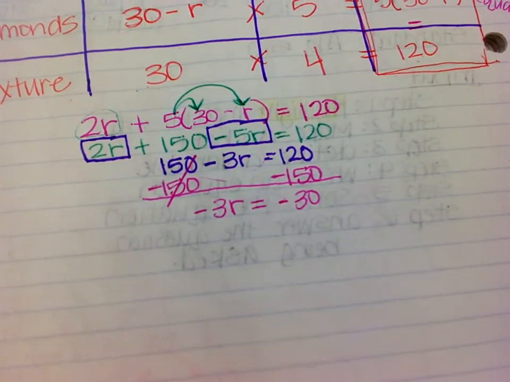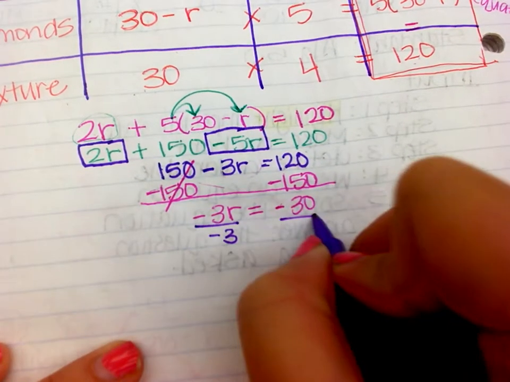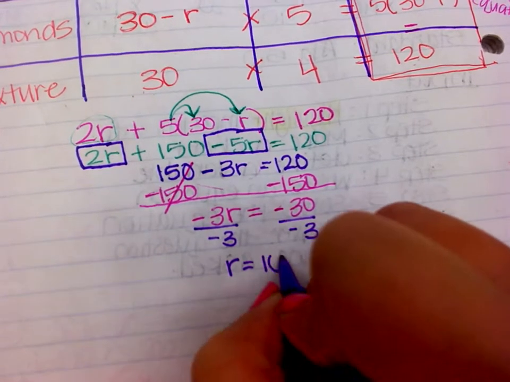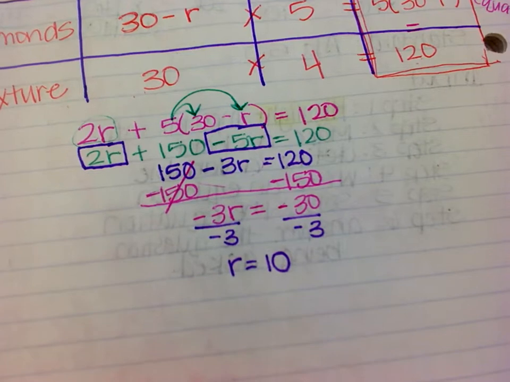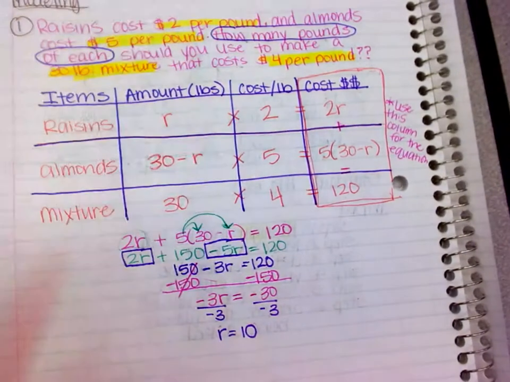Now we have to get R by itself. So I'm going to divide by negative 3, divide by negative 3. R equals 10, right? Two negatives divided by each other gives you a positive. Now, is that my answer? It tells us we solved the equation, right?